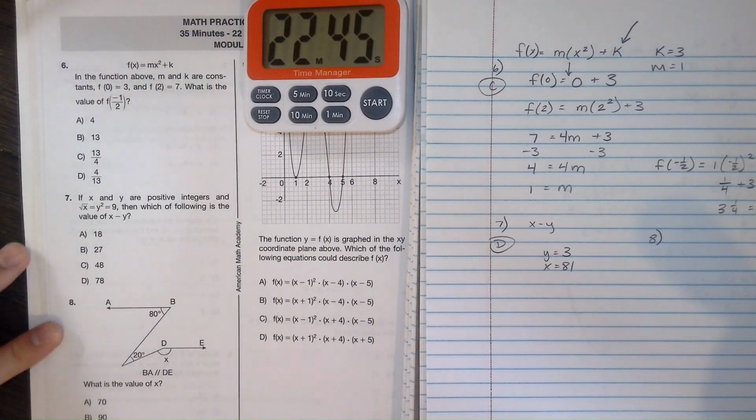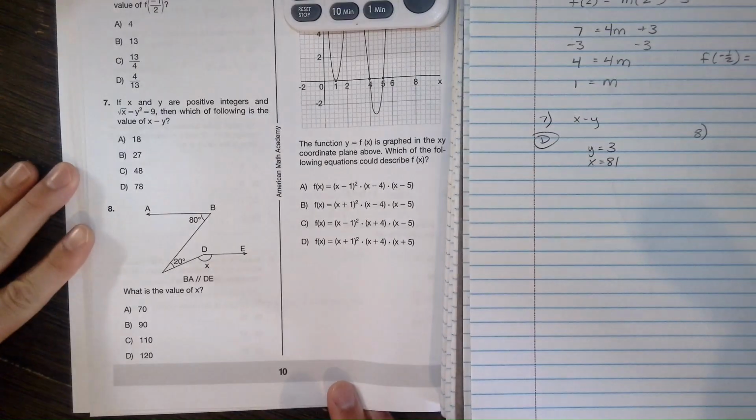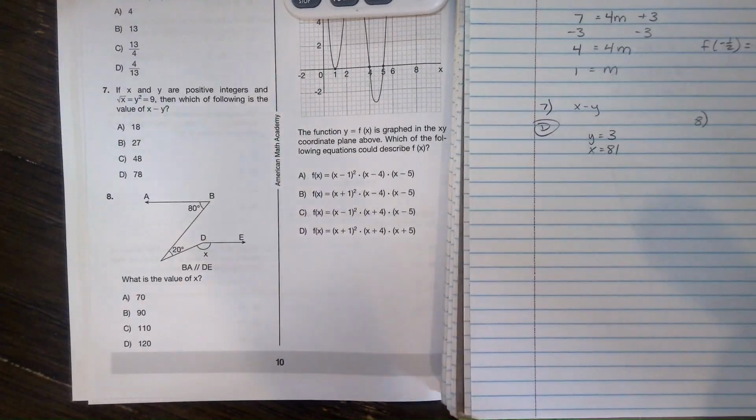Alright, so now we have a crazy little design here. Yeah, Luke. You want to help? Luke helping? Yeah. Alright, you can help me with number 8.